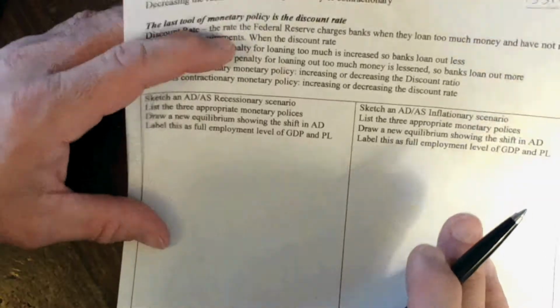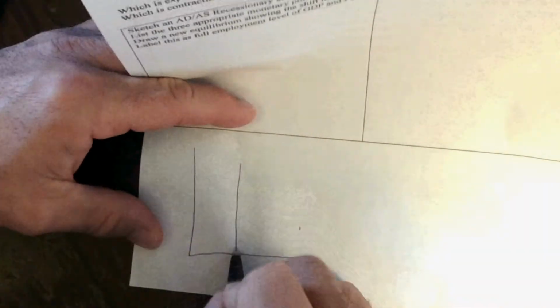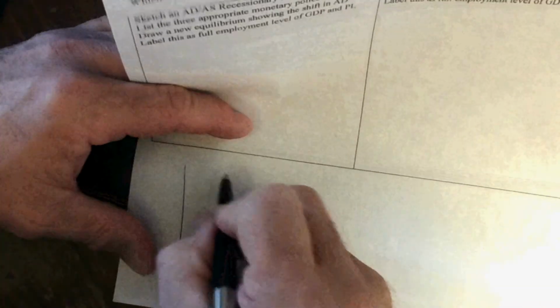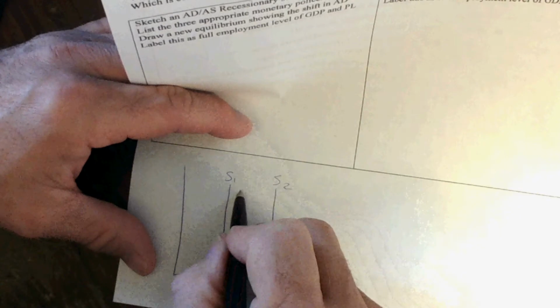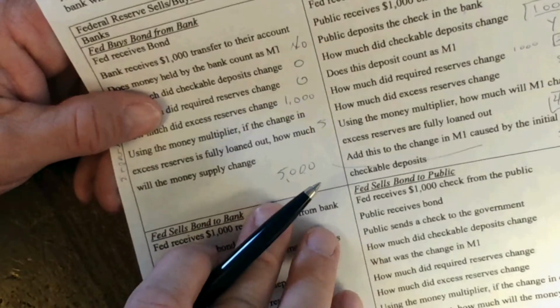We'll sketch what happened here in the expansionary scenarios. There was S1, S2. The Federal Reserve increased the supply of money by buying bonds from the public.